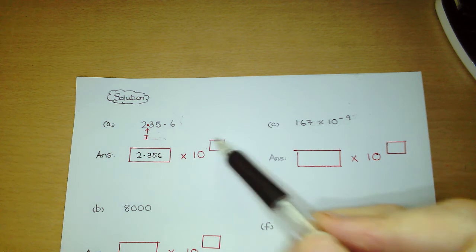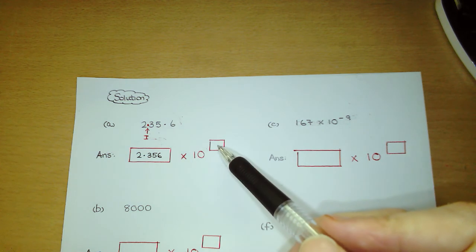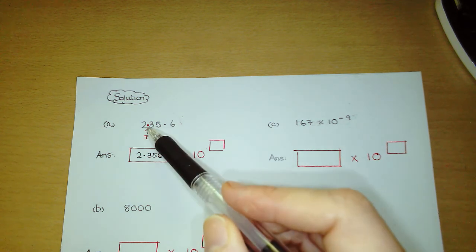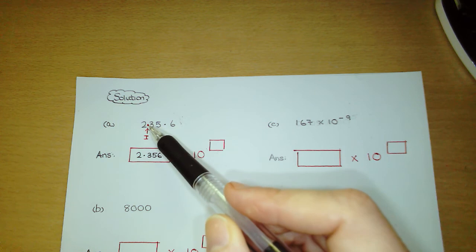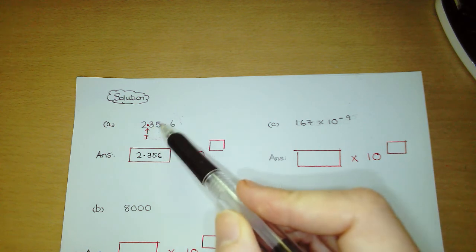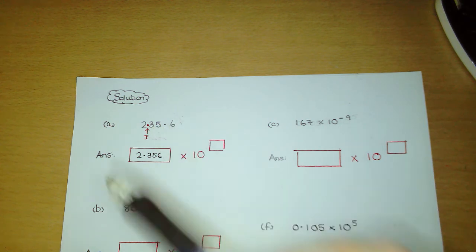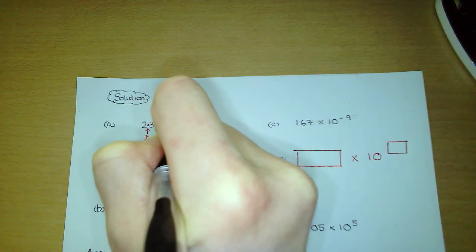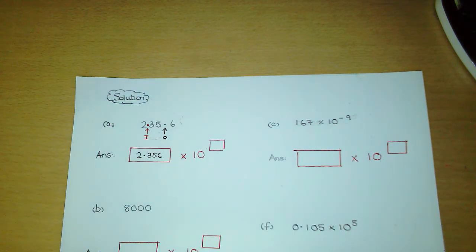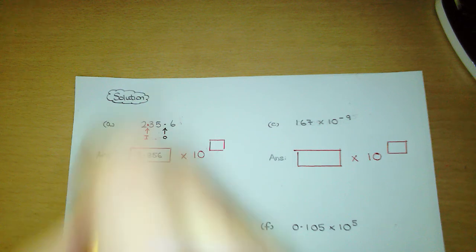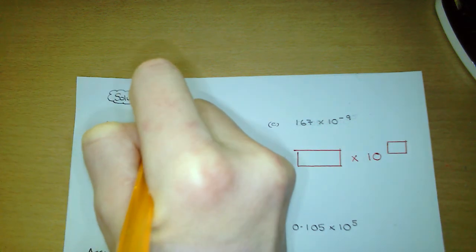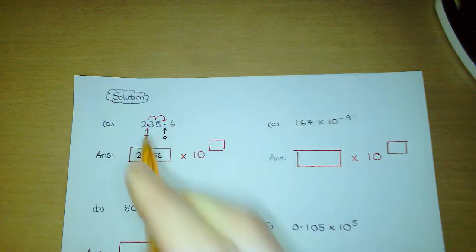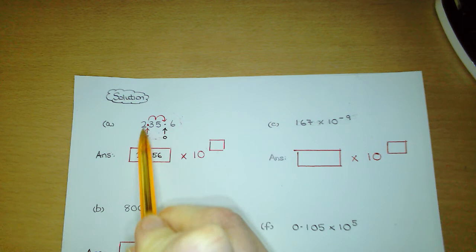Now to get the power of 10, the first thing you need to do is work out how many places you need to move the inserted decimal point to get back to the original one. That was the original one there. So there's our original decimal point. To get from the inserted back to the original, we're going to have to move 2 places to the right.